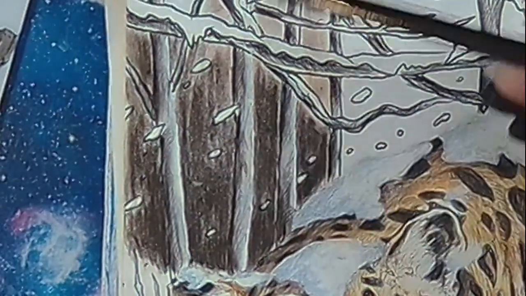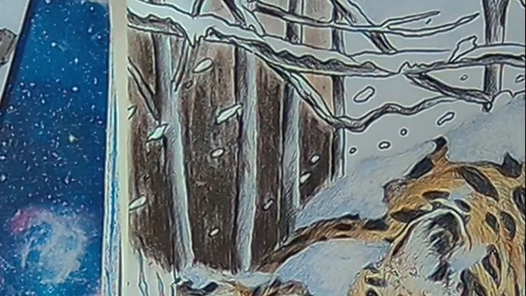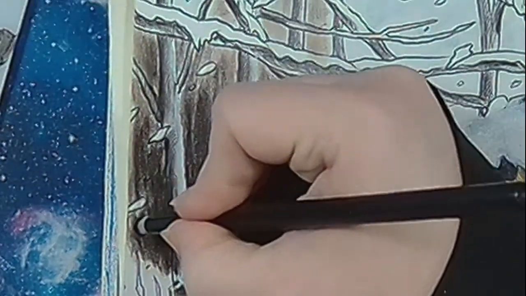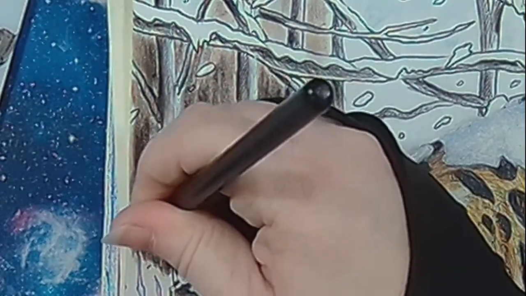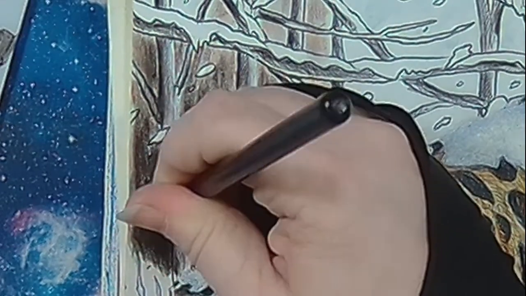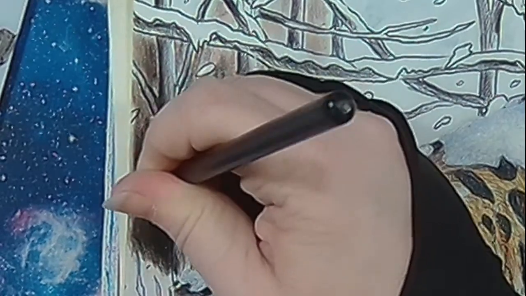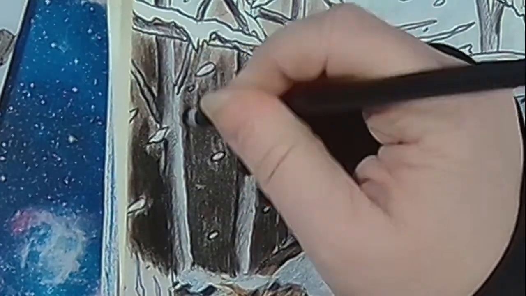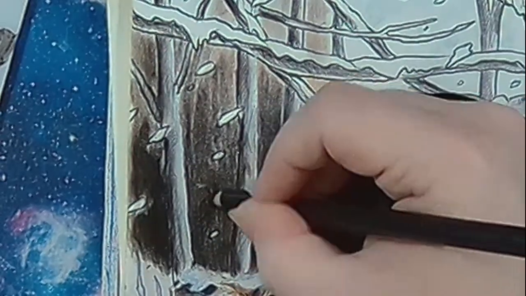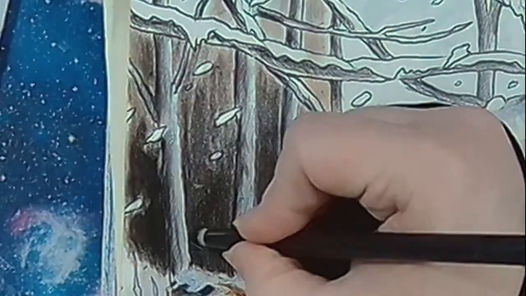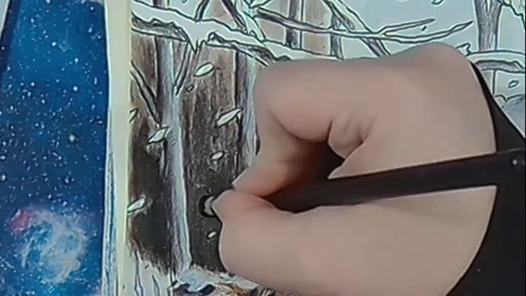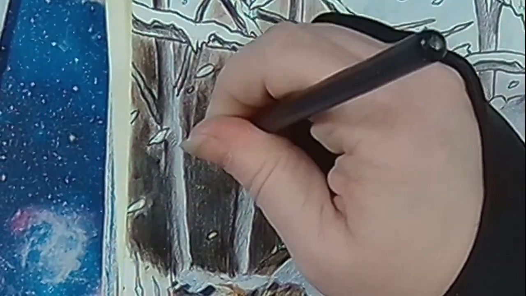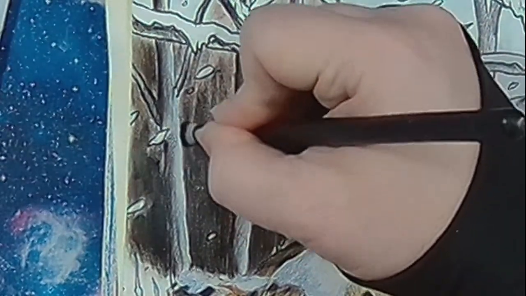I want to get black around here. Let's see if I can. I'm just using the King Art Black. I need to use a smaller brush.